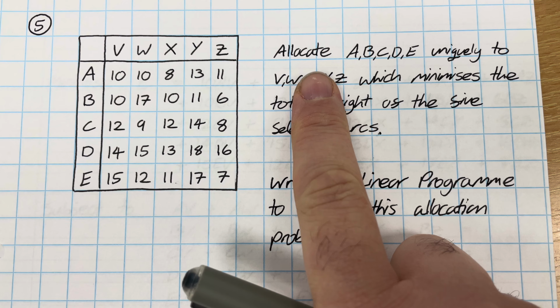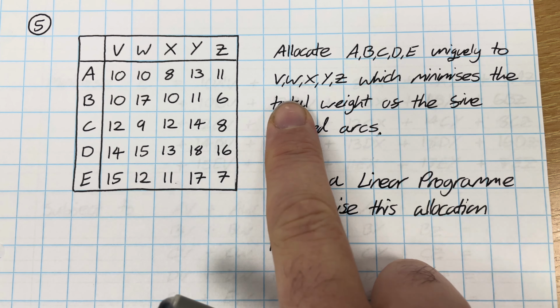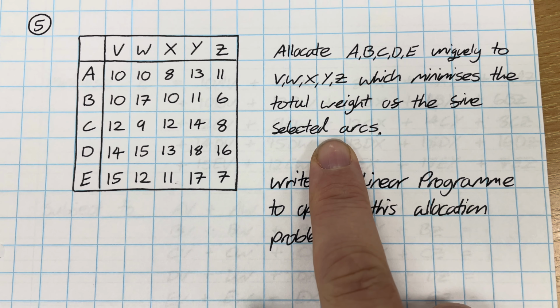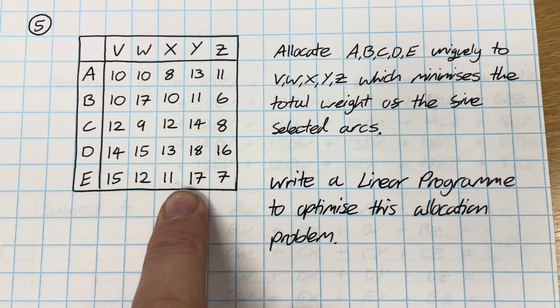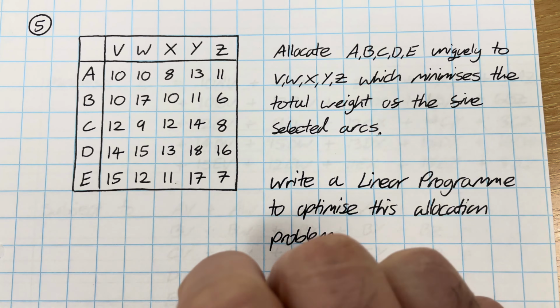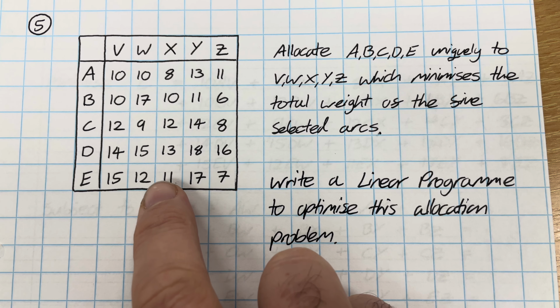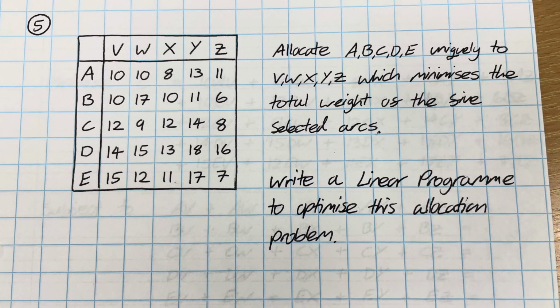So we want to allocate A, B, C, D, and E uniquely to V, W, X, Y, and Z to minimize the total weight of the 5 selected arcs. So of these 25 arcs, we're going to select exactly 5 of them, such that 1 in each row and 1 in each column is chosen, but we want the total to be minimized. Okay, that's this problem.